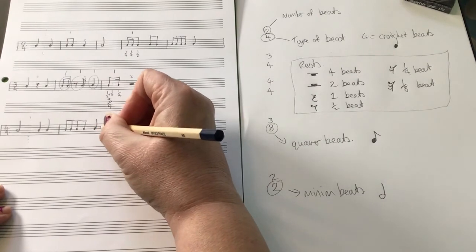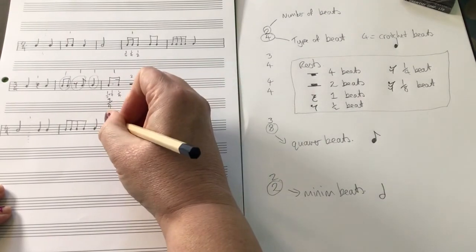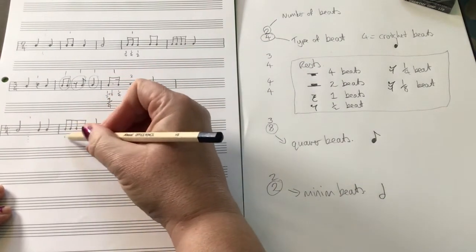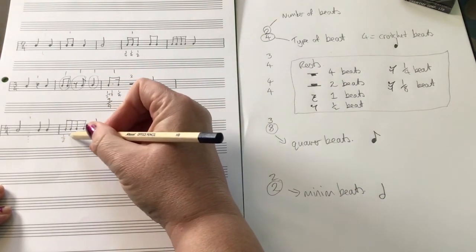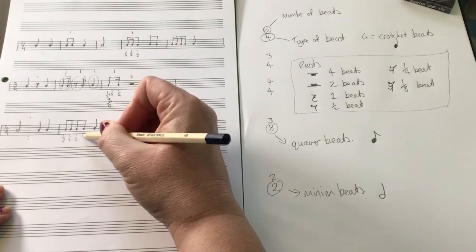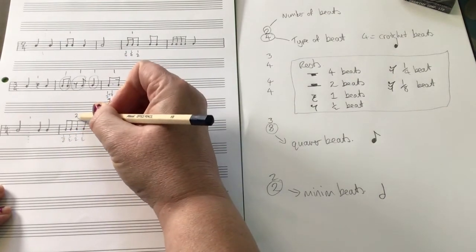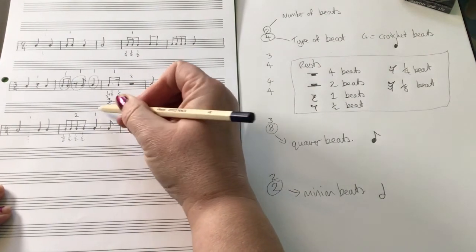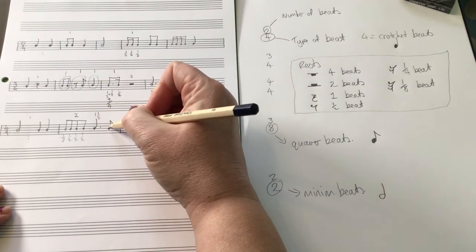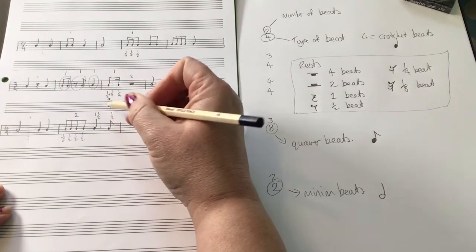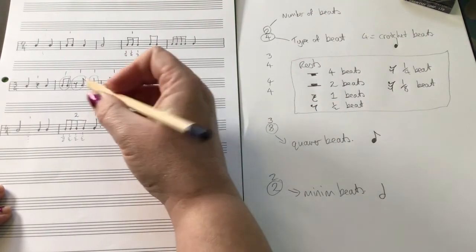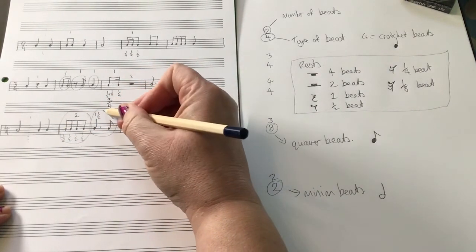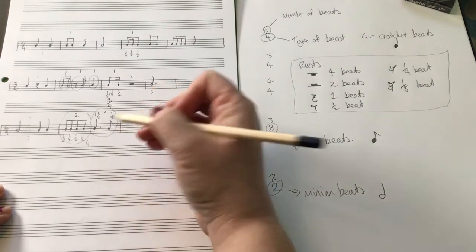We might then have, say, a dotted crotchet and a quaver. Let's just break this bar down so we can see how it's grouped. We've got half, half, half, half. So that makes 2 beats altogether. Then dotted crotchet is 1 plus half of 1, which is a half. Then we have a quaver, which is half. So 1 1/2 plus a half makes 2. So that is half our bar, that is half our bar, and that makes 4 altogether.